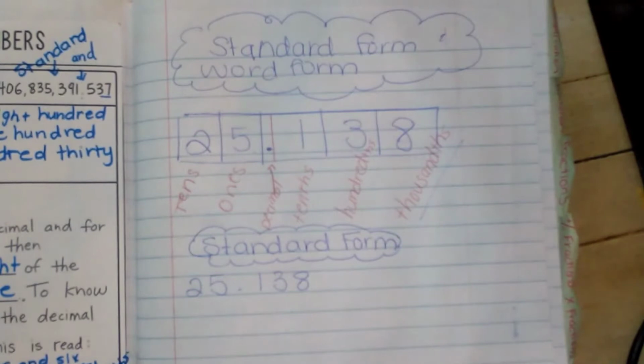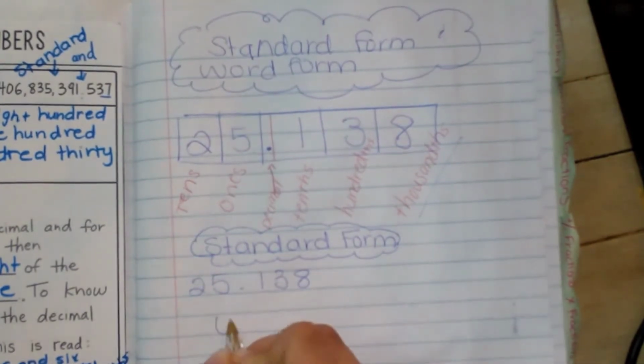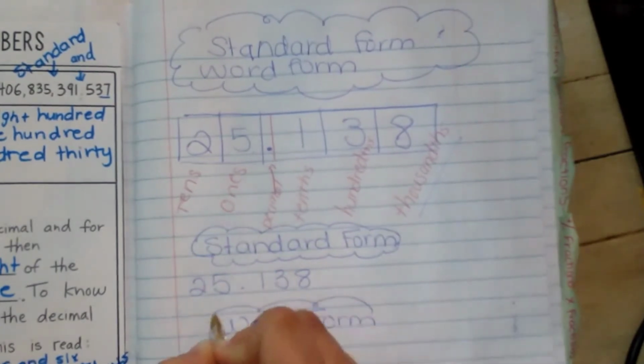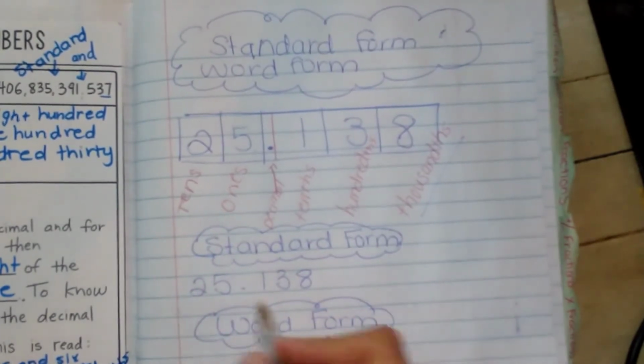Okay, the next one would be word form. So now that I know how to say the number, I can write it in word form. I have to know how to say it first.